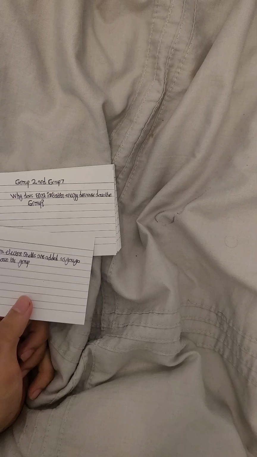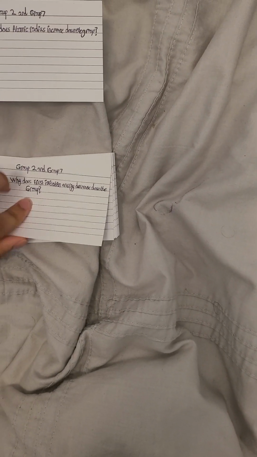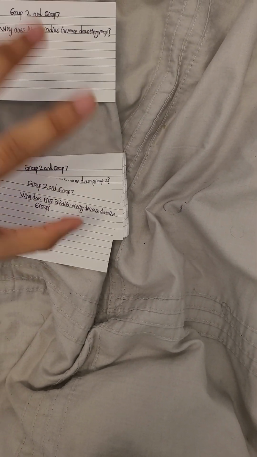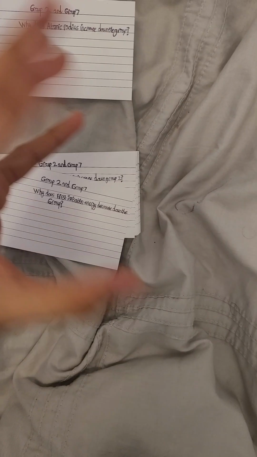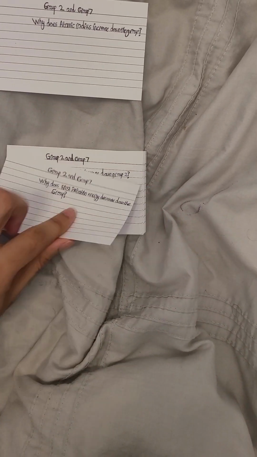Why does atomic radius increase down the group? Because extra electrons are added as you go down the group. Yes, 100%. Each element down the group has an extra electron shell compared to the one above. Extra shells, more shielding.